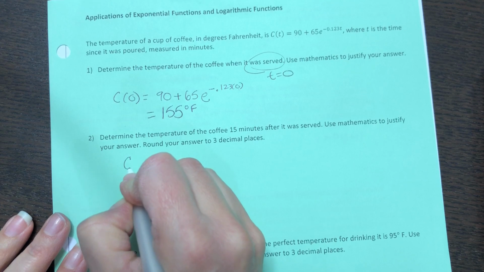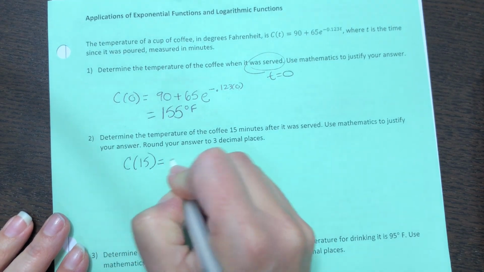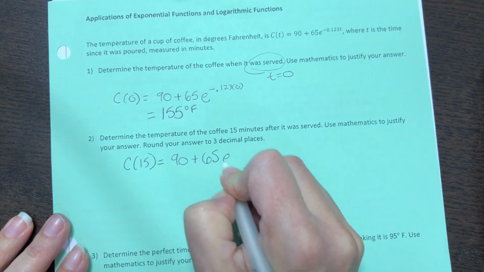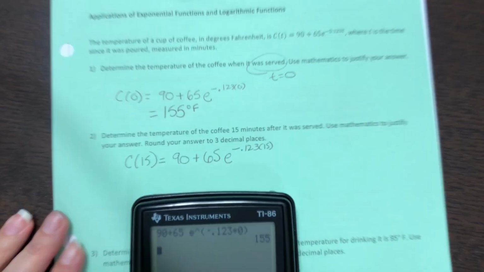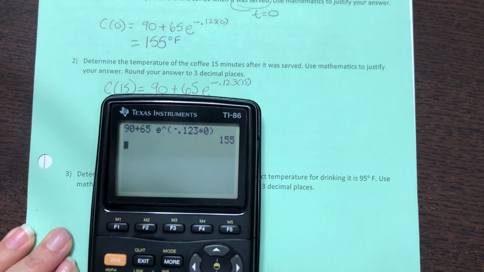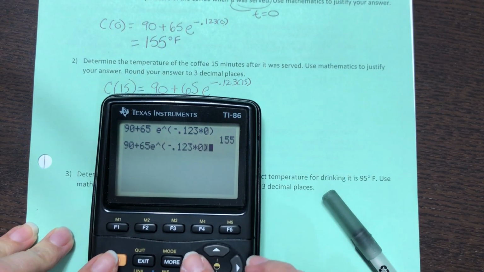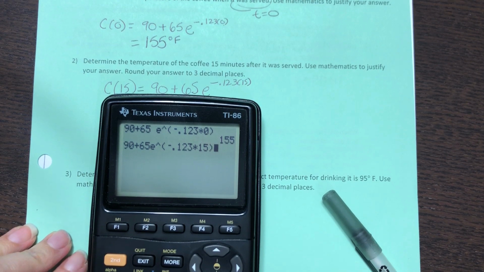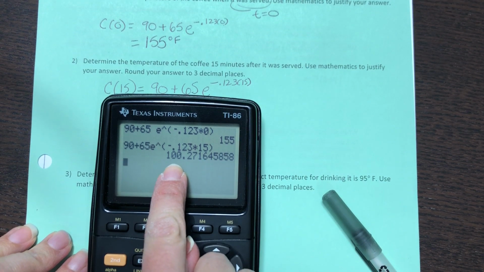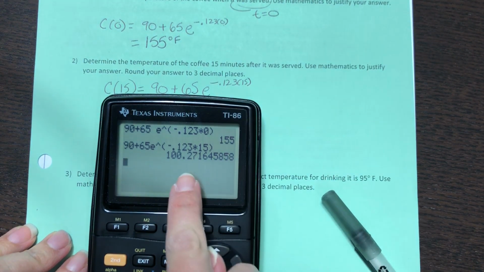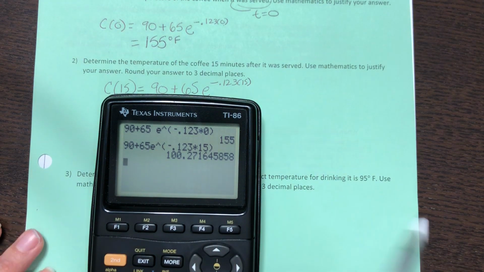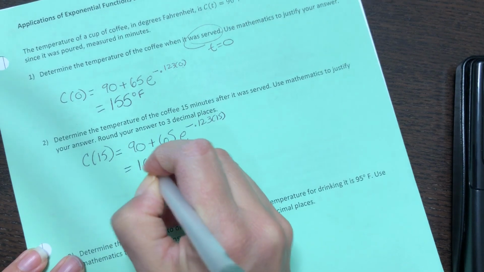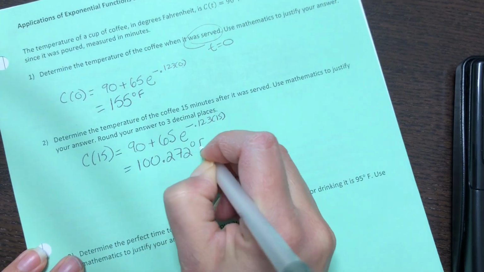So that's time. So I want to know C of 15. So we put 15 in for t. If you do second enter, it brings back up what you typed, and then I can just replace my 0 with the 15. And now our temperature's cooled off a little bit to 100, 3 decimal places, 2.272. You have to round that to a 2. So that's 100.272 degrees Fahrenheit.